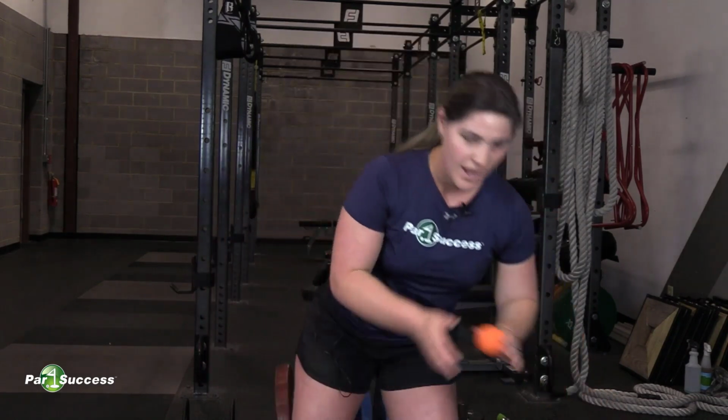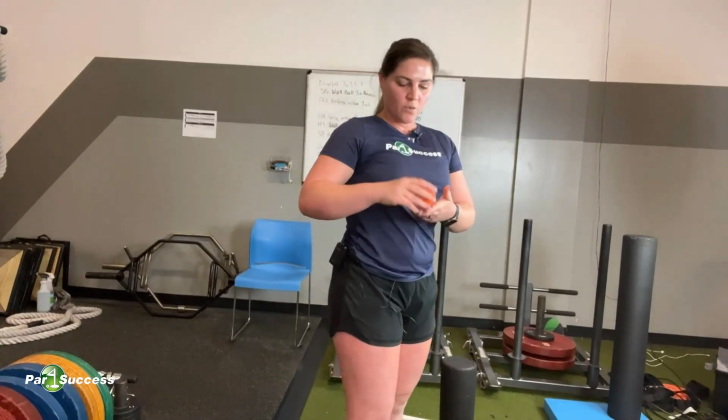If you grab a lacrosse ball or softball, you can use a foam roller for these. I would definitely require one of these, especially for working the hips. So if I look at this angle over here, what you want to do, we're going to target the glute med first.